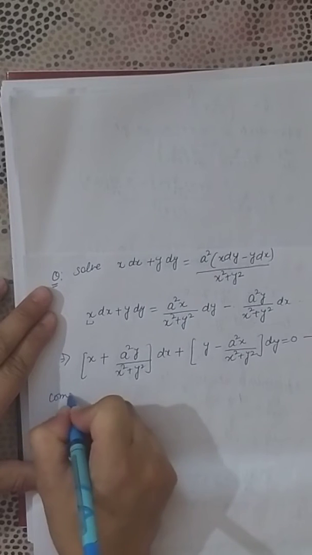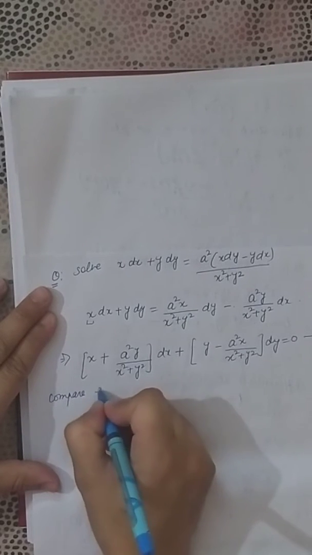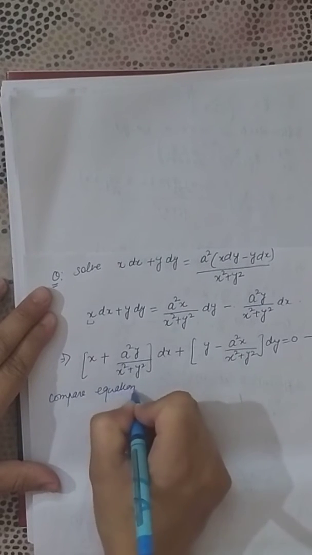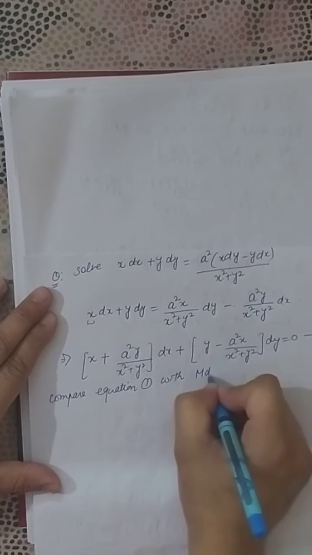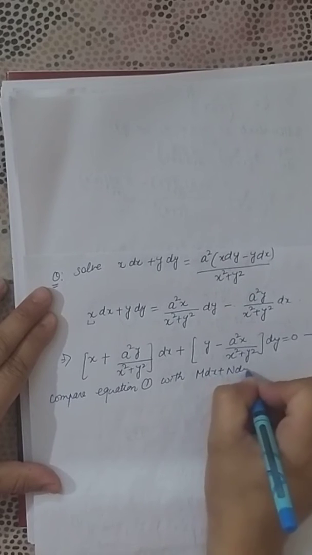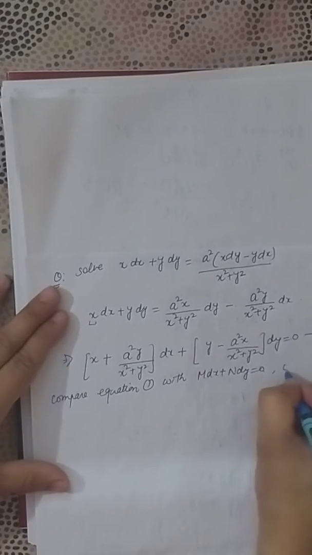Now compare equation 1 with M dx plus N dy equal to 0.